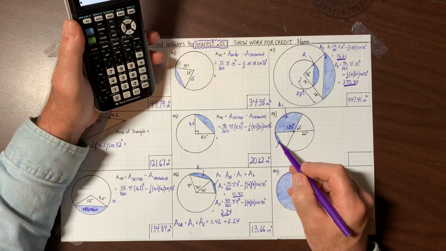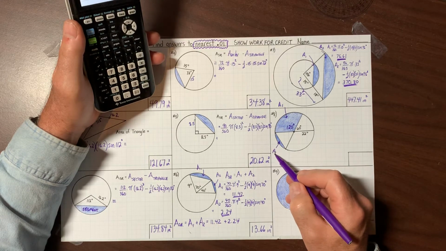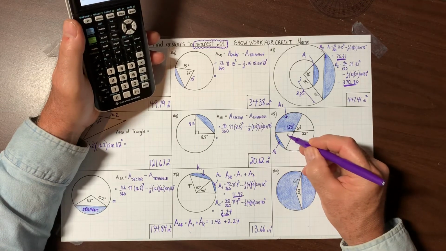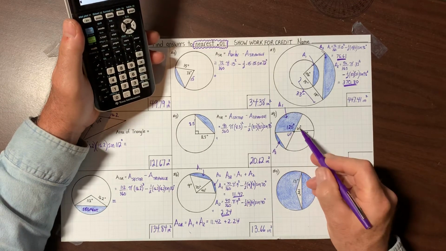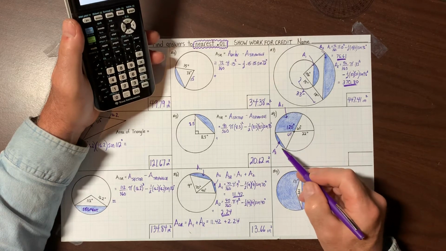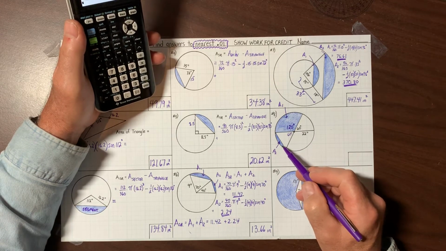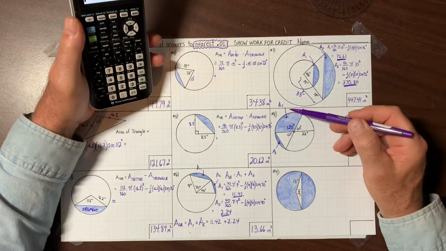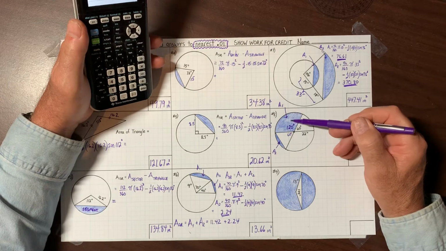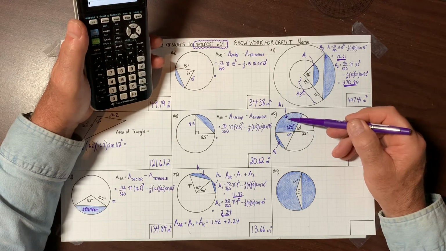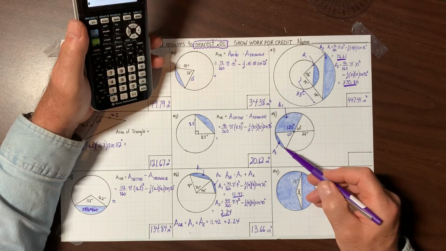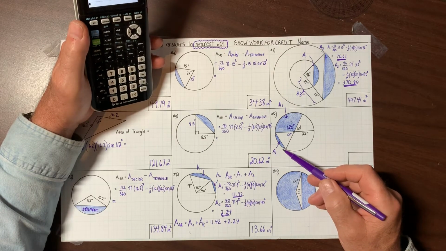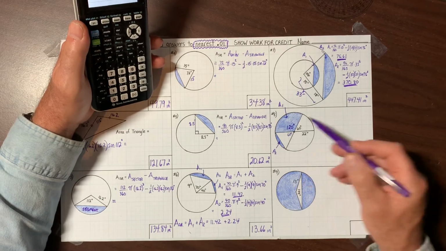A sub 2 is a segment. And this angle here would have to be 60 because it's vertical to this 60. So this is a 60-degree segment in a circle with a radius of 22 inches. Game plan is to find the area of this sector that we're calling A sub 1, then find the area of this segment that we're calling A sub 2, and then at the end, we'll add those two together to get our total area.